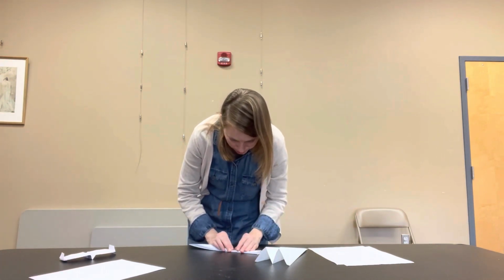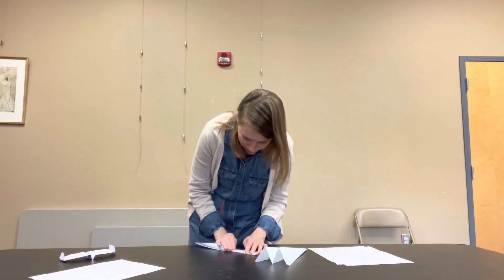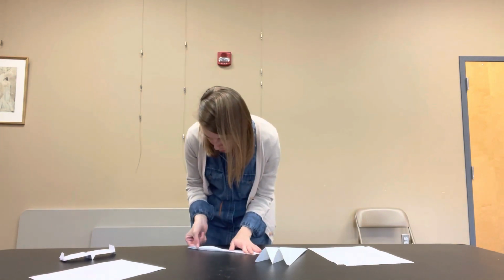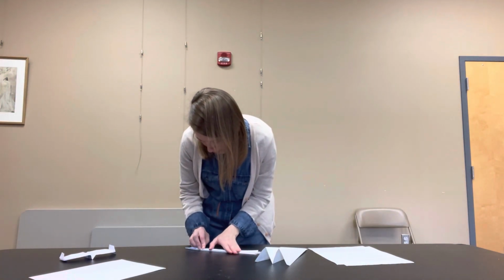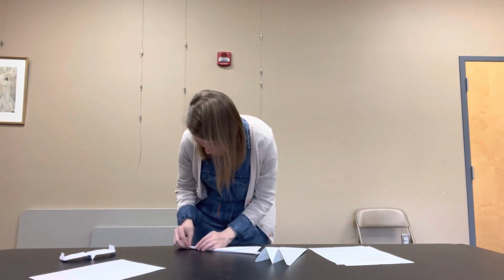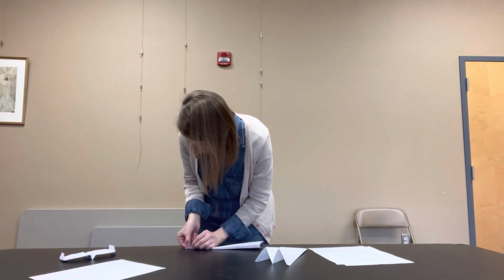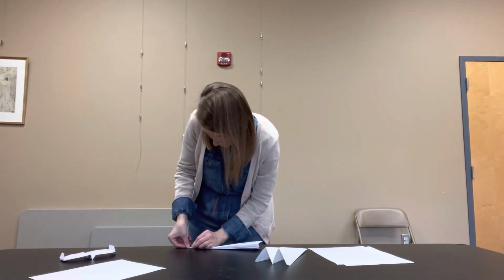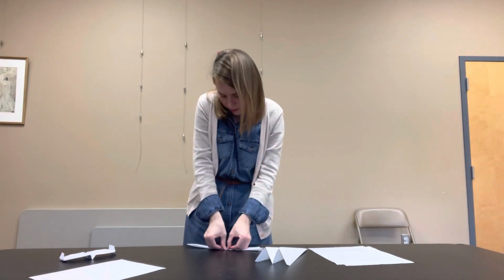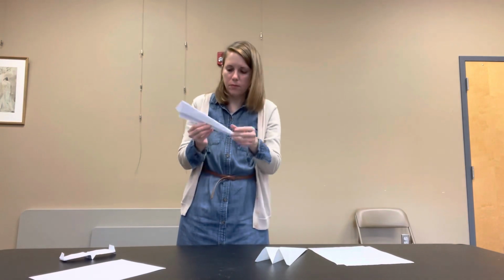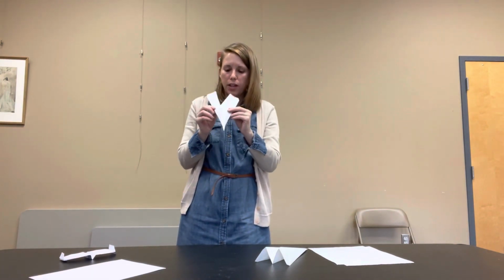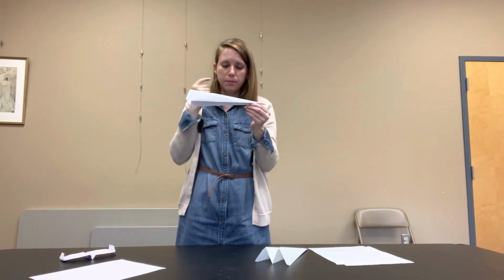Both sides need to be folded in the same exact places. If they don't match, then it might mess up how fast and how long your plane will stay in the air. Like this. So now we're going to fold it like this, and now we have our dart airplane.